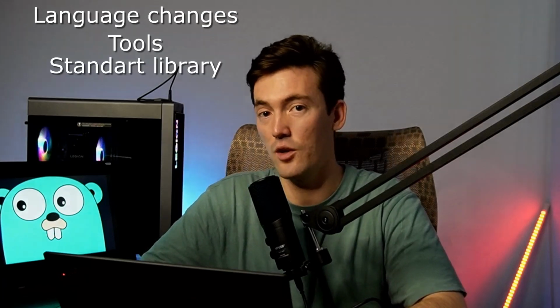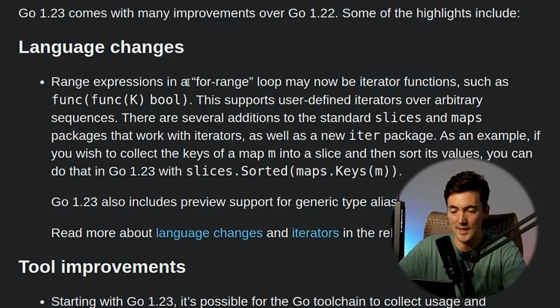Recently, the Go team has released Go version 1.23, and this is a big update after 6 months. They have changes in the language, the tools, and the standard library. So let's go through it. First thing that I want to note is the iter package.